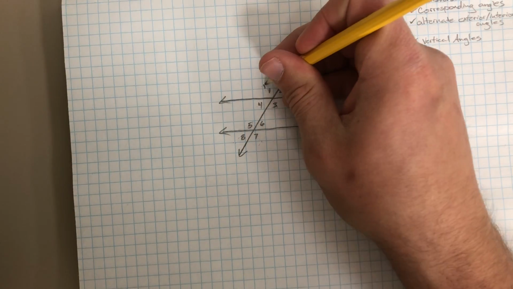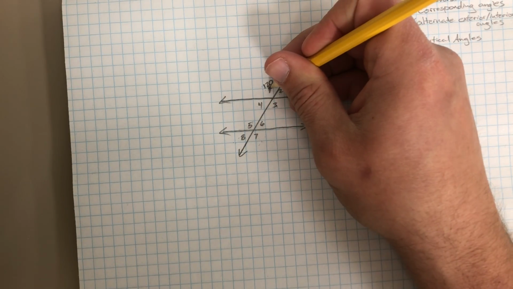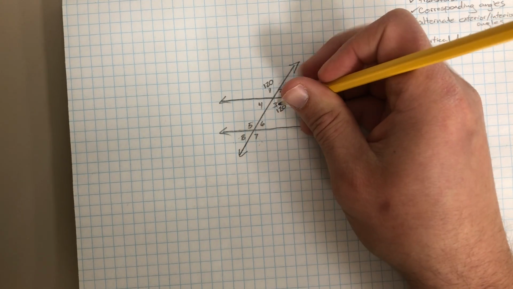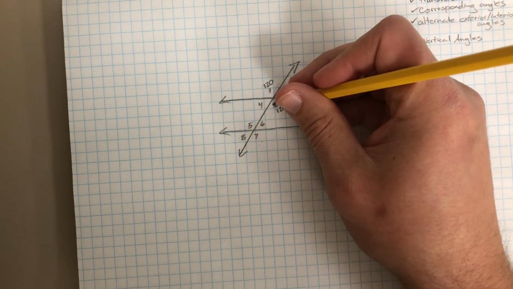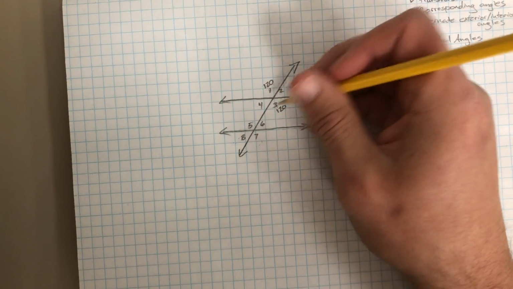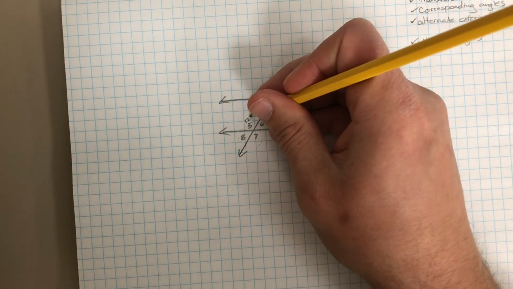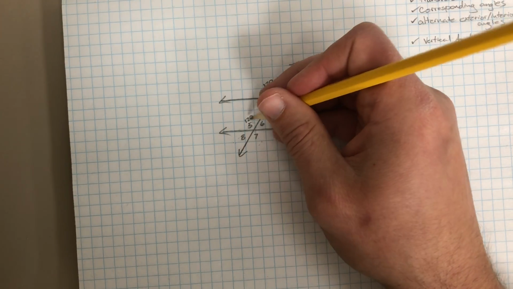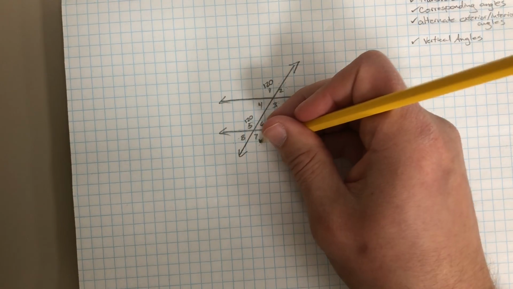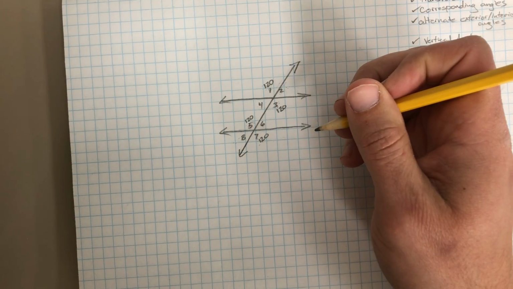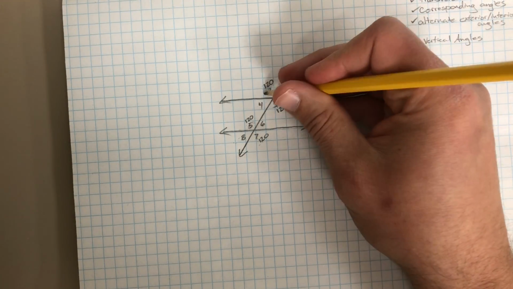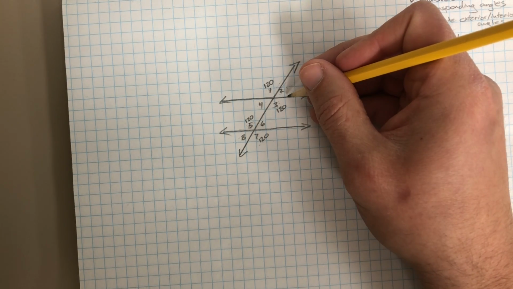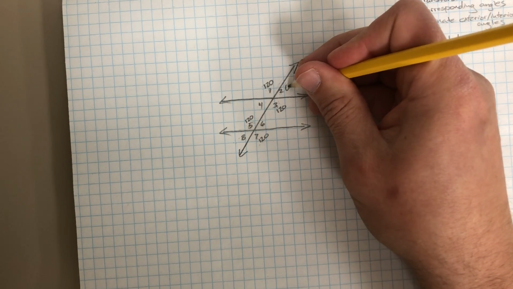So let's say angle 1 is 120 degrees. Vertical angles, that would tell me that 3 is 120 degrees. If 3 is 120 degrees, alternate interior angles, 5 is 120 degrees. 5 and 1 are corresponding angles, so they are congruent, and 5 and 7 are vertical angles, so they are congruent. Okay? That means since these two form a straight line, they're supplementary, which means they add up to 180 degrees. So if this is 120, then this is 60.